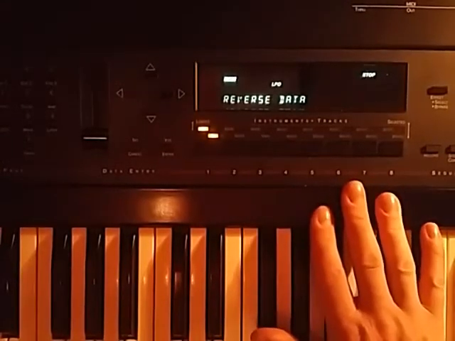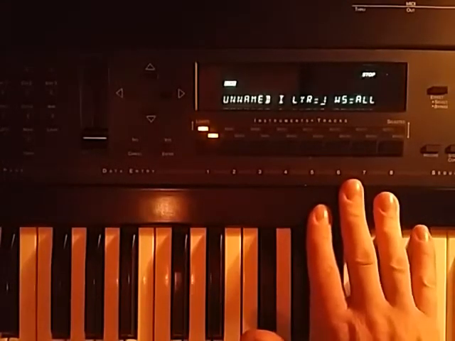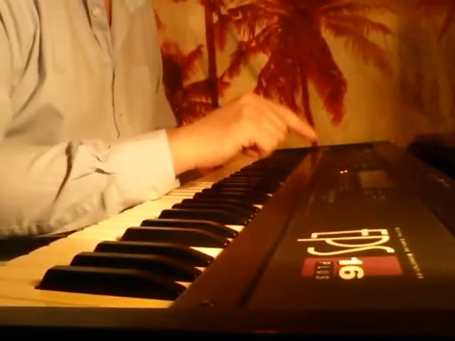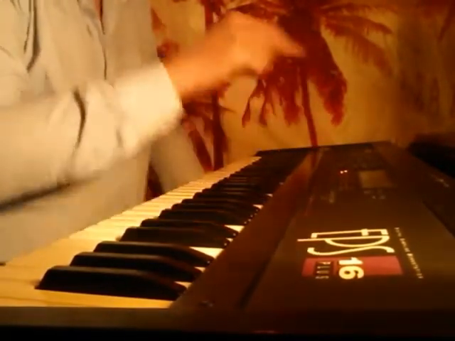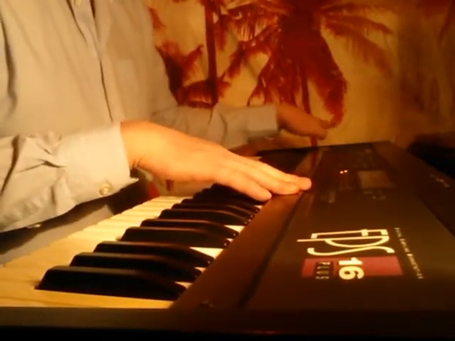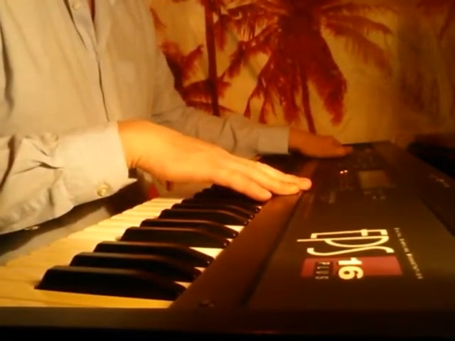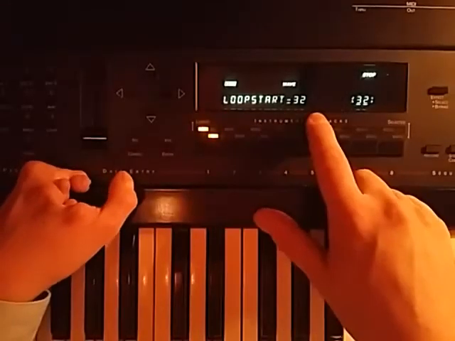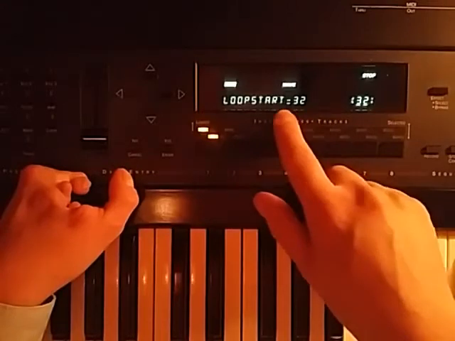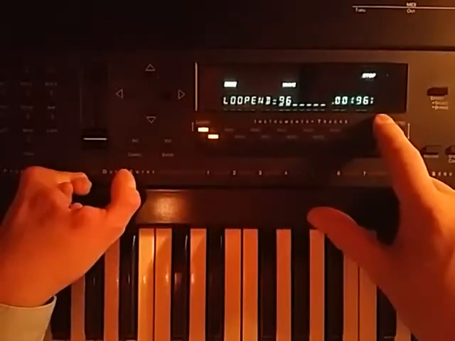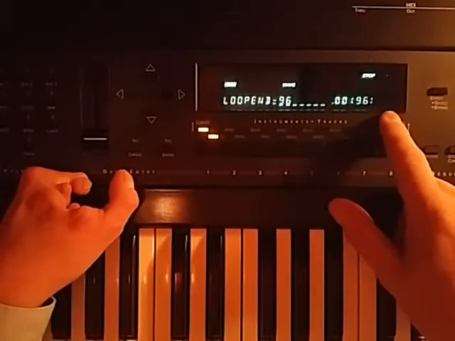Before we do anything else, let's select wave sample 1 for editing. There we go. I actually always forget about this, but this time I got it. Alright, let's press edit wave 3, and it will get us to the loop start page. Here we see that the loop start is at 32 samples. If we scroll to the right, we see the loop end page, and the loop end is at 96.